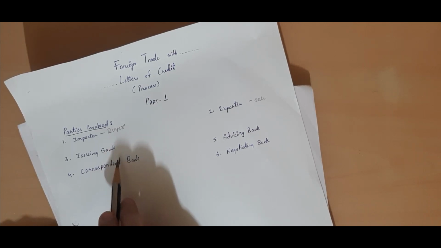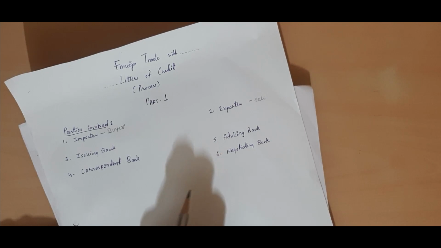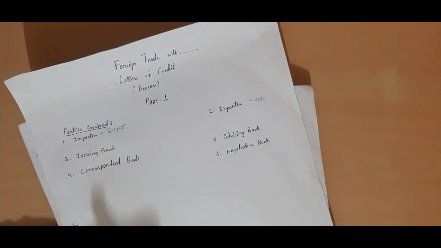I am not going to discuss each and every party now. Let us see the whole process. In between the process, I will let you know which bank is related to which party. Okay, let us start with the process. Very simple, as it is foreign trade.